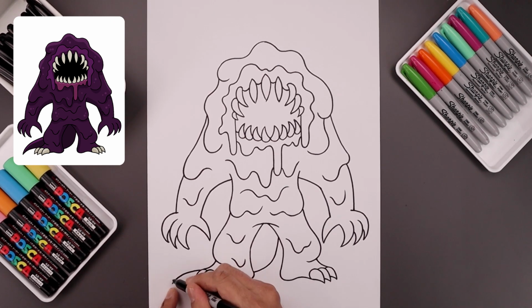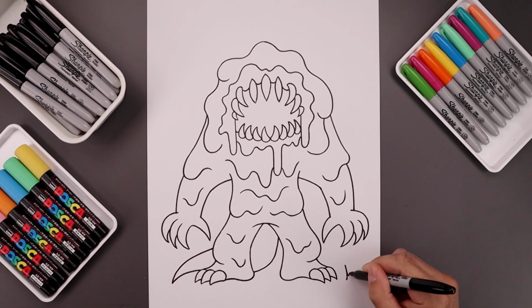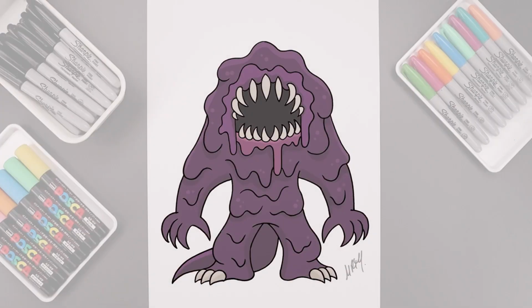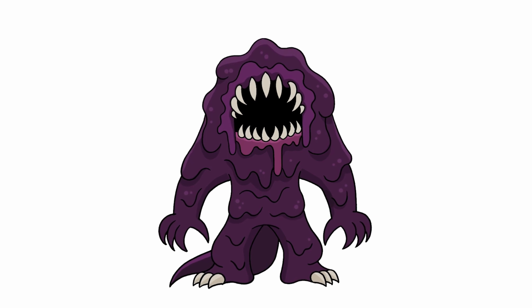Now we're gonna draw the top of the tail going wider as it comes in towards the side of the leg. And then we'll finish off by signing our art and adding a splash of color, and that's pretty much it. This is our interpretation of greed from Roblox Doors.